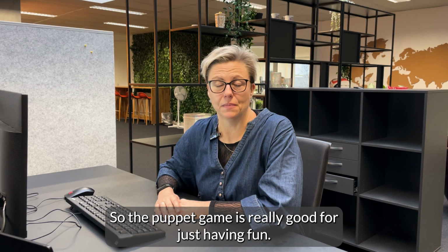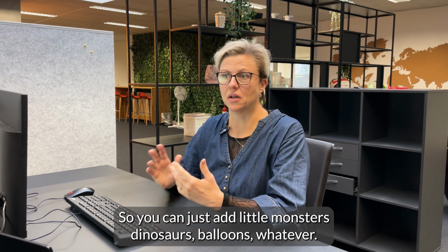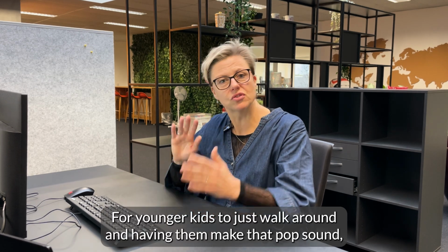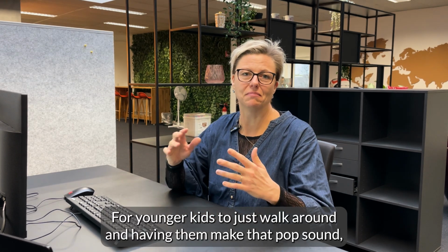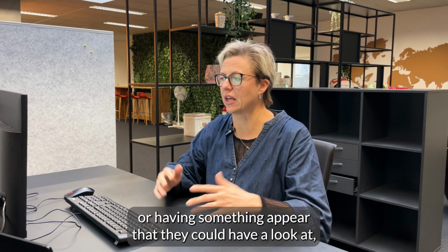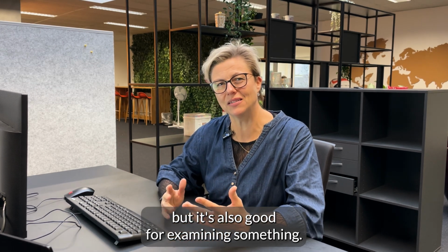So the PopIT game is really good for just having fun. So you can just add little monsters, dinosaurs, balloons, whatever, for younger kids to just walk around and having them make that pop sound or having something appear that they could have a look at. But it's also good for examining something.